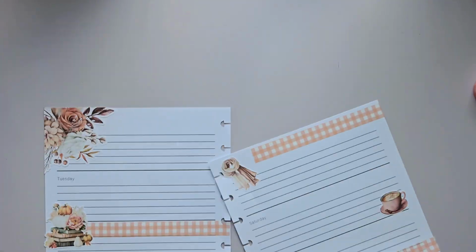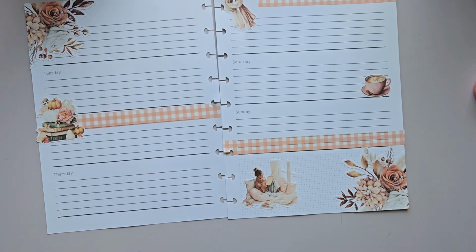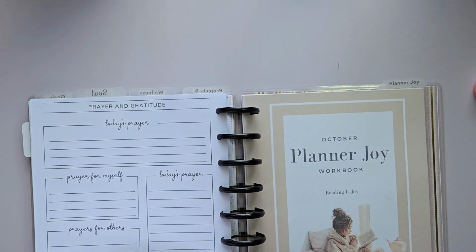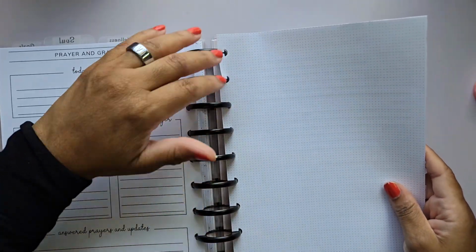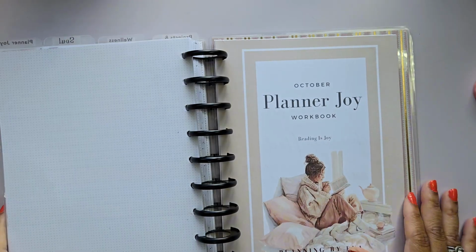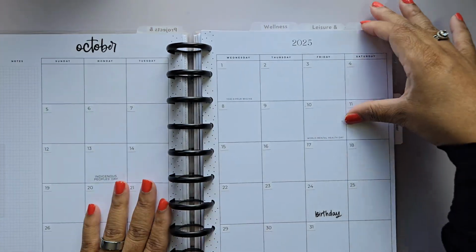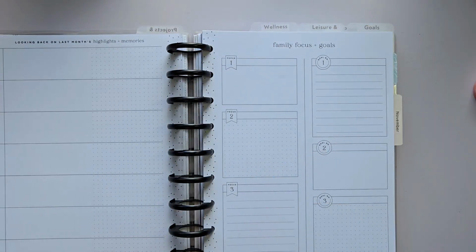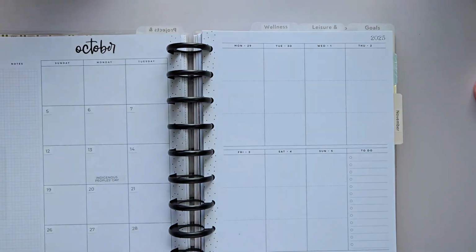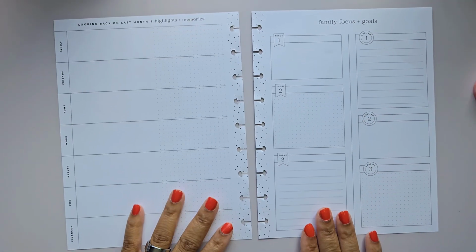And now I'm just cleaning up some of these disc holes so that I can easily put it back in my planner. And looks good. I like it. I'm going to go ahead and grab my planner, stick these back. And I believe that is about the last individual section that I need to decorate.